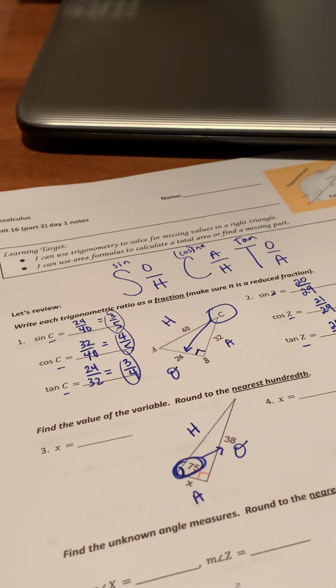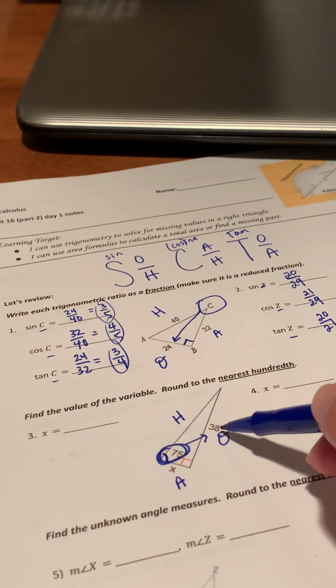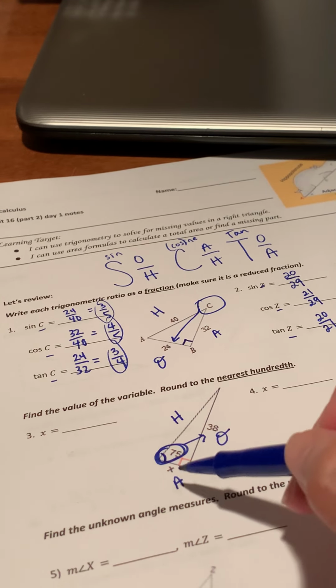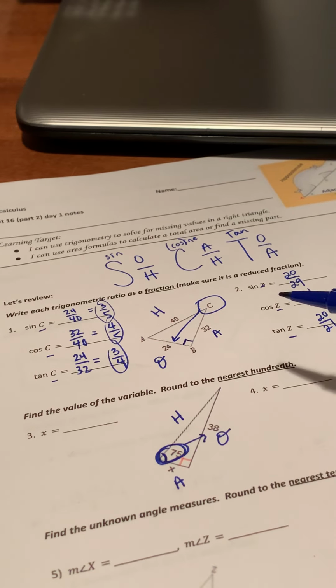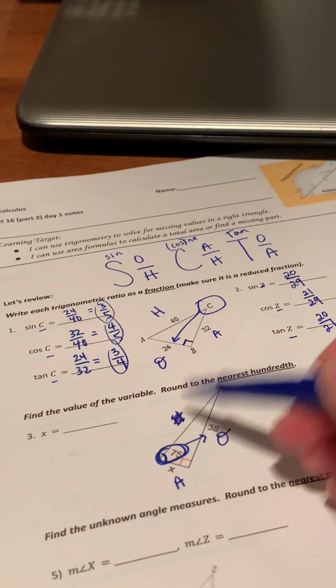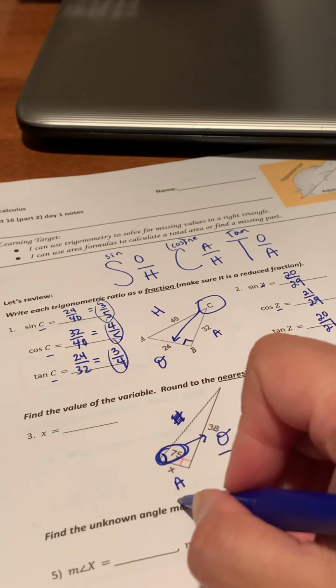Trying to solve for x. I have a 38 on the opposite side, and I have an x on the adjacent side. Hypotenuse is blank. There's nothing there, so nothing's going to help me, so I'm going to ignore it. So that means I have the O and the A side to work with.